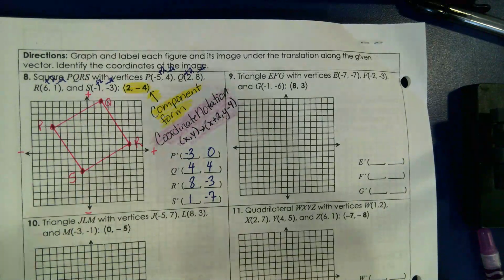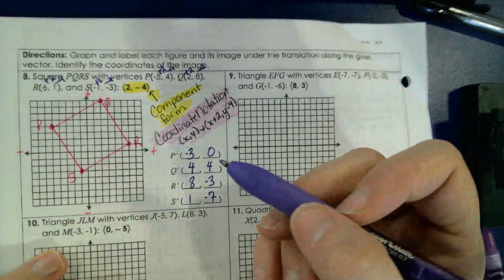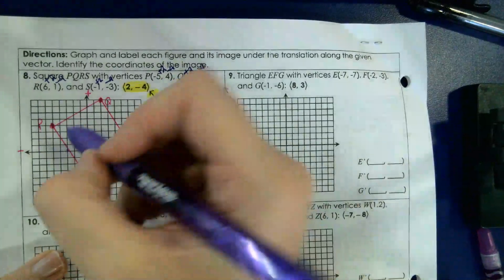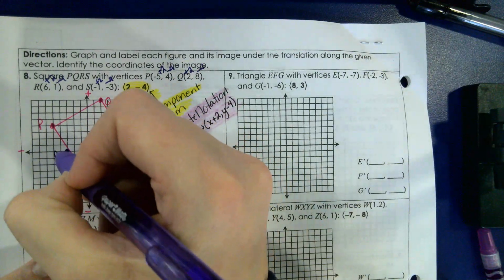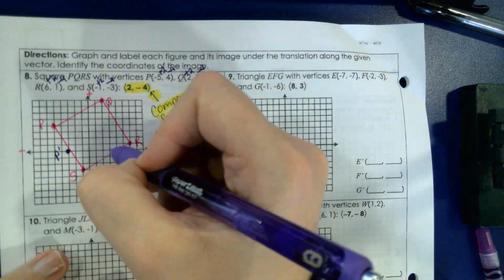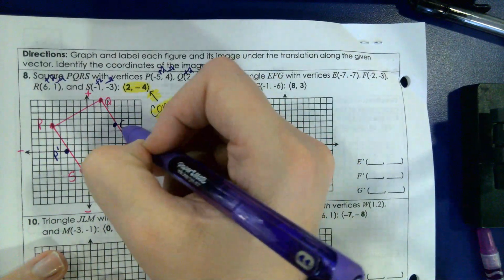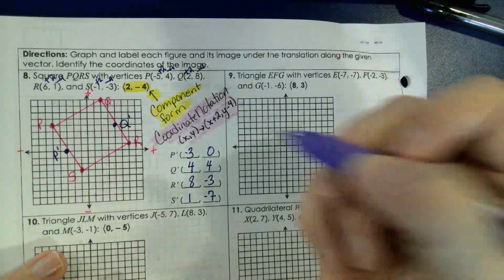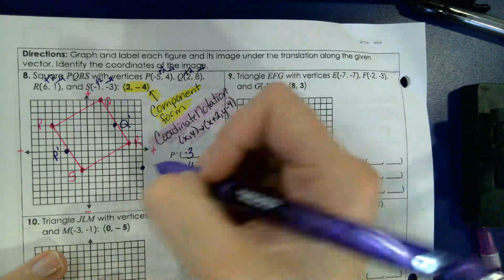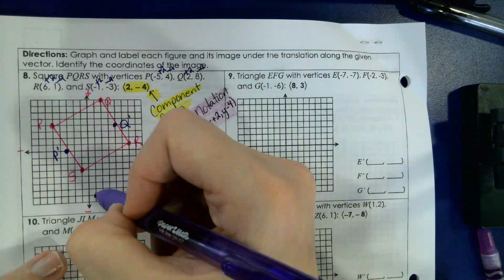Okay. So now I'm going to go ahead and graph my new image here. I'm going to walk -3, climb 0. And that is P prime. 4, 4 is Q prime. 8, -3 is R prime. 1, -7 is S prime.